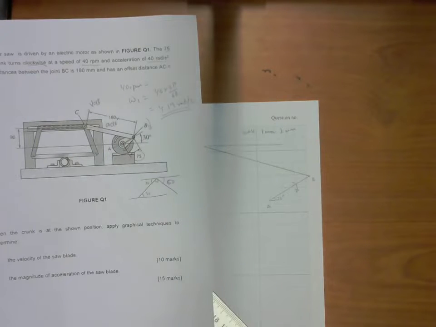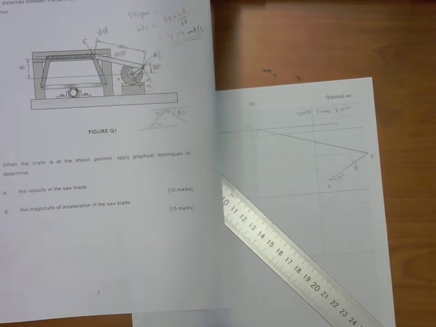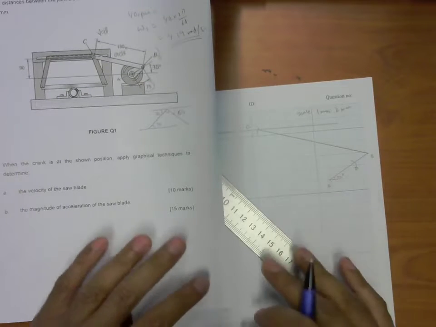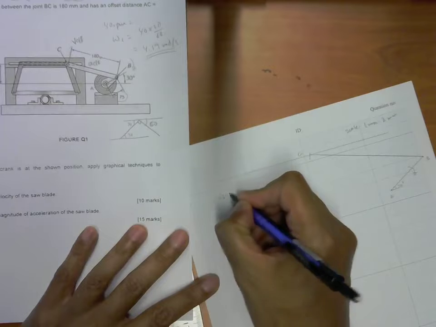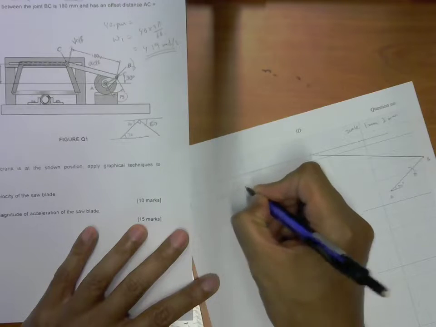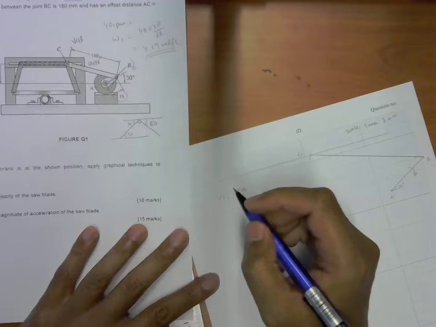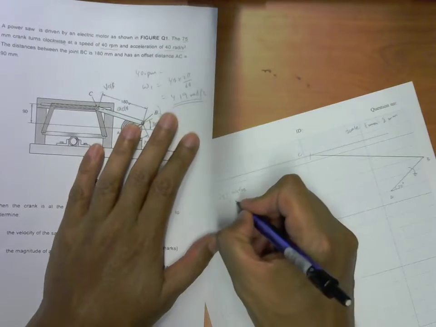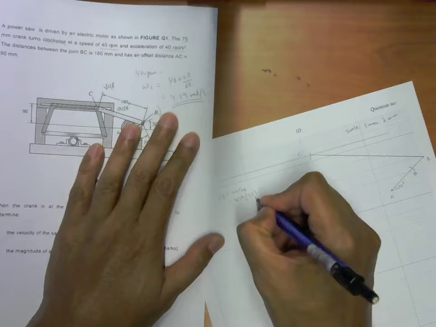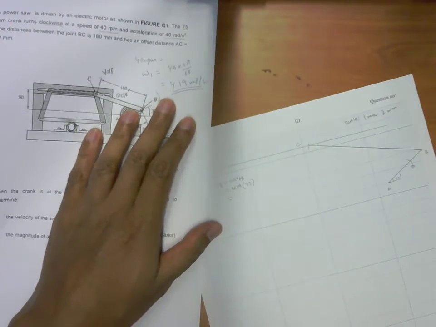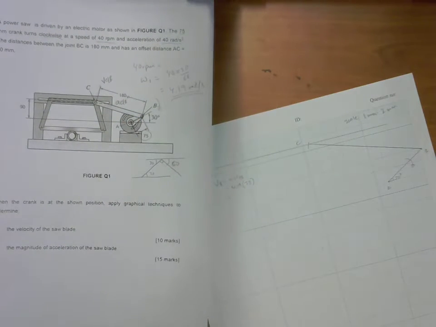Then we need to calculate VB. What is VB? VB equals omega 1 times RAB, equals 4.19 times 75 equals, I have the answer but I want you to calculate. What is the answer?